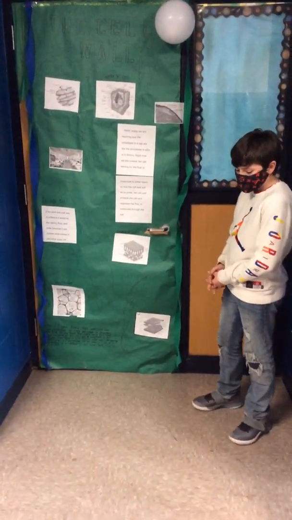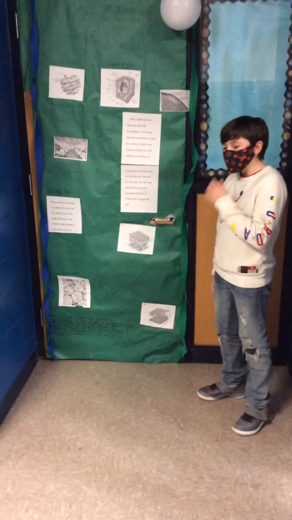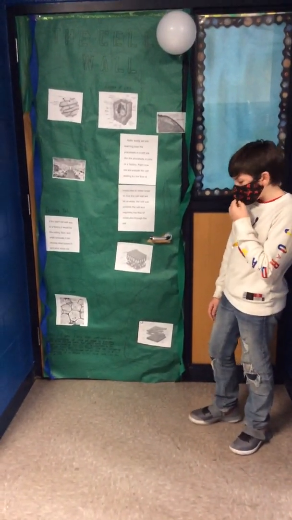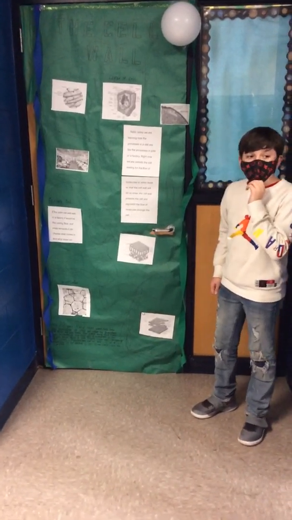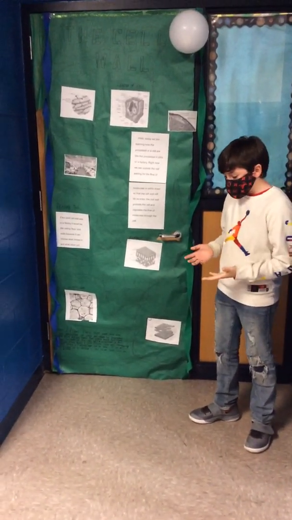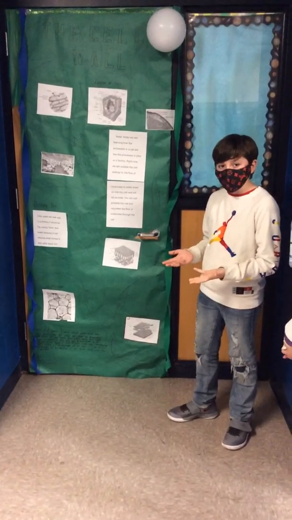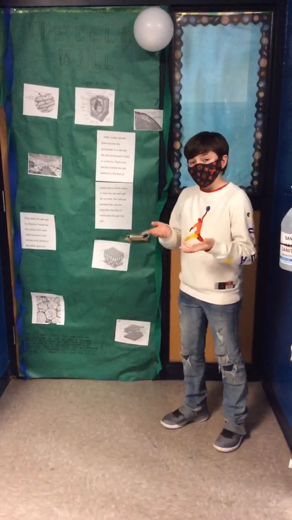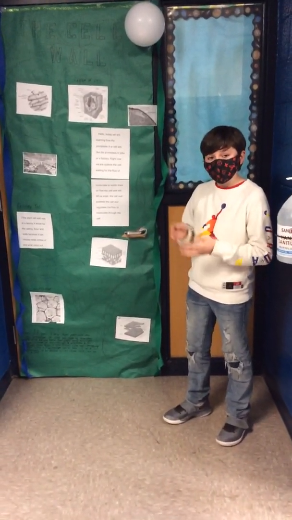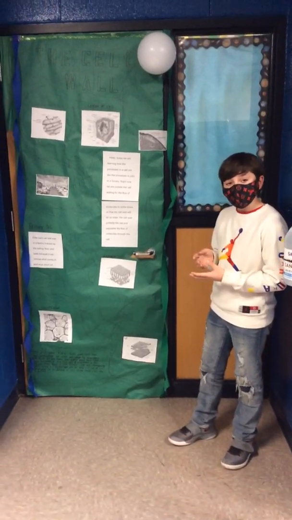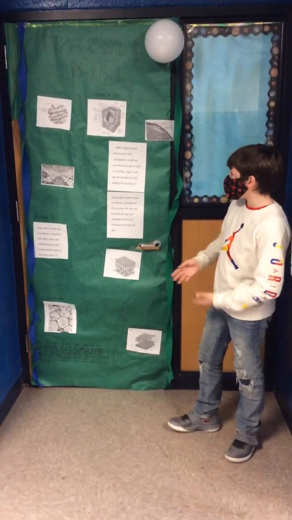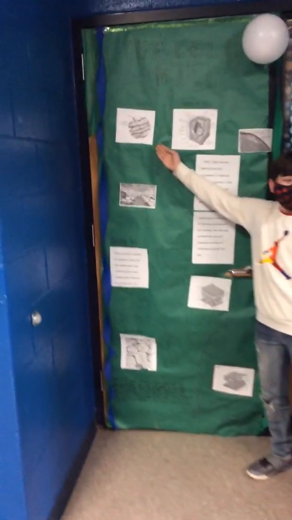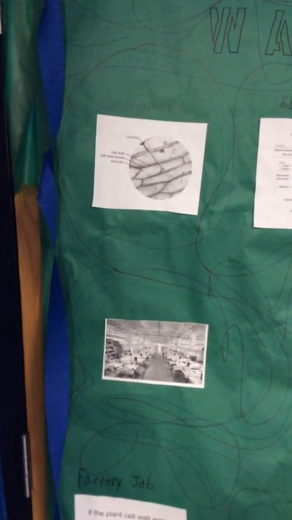Let's send it off to some fun facts. Did you know in 1665, someone named Robert Hooke discovered the cell wall when he was using his microscope, which had two lenses. When he was looking through, he noticed cell-shaped structures, as you will see up here, and he decided to call them cells.